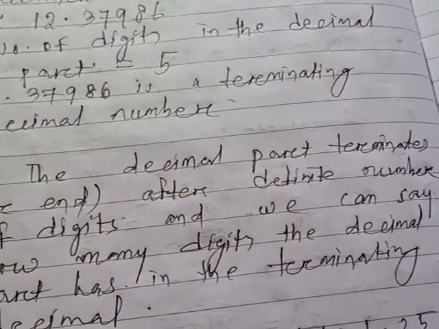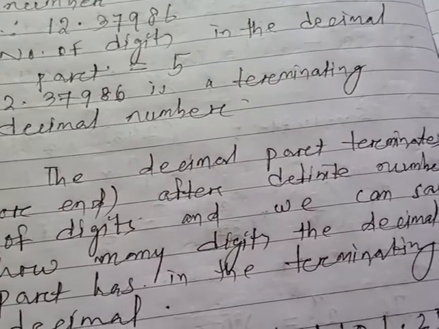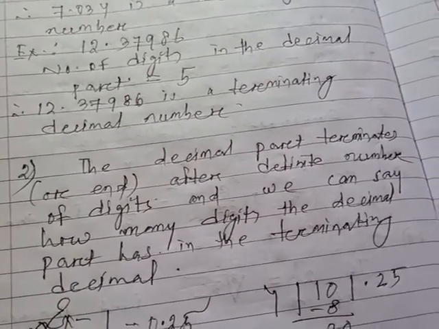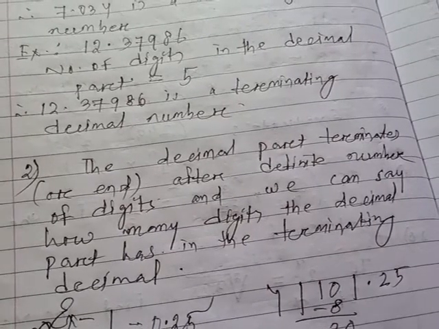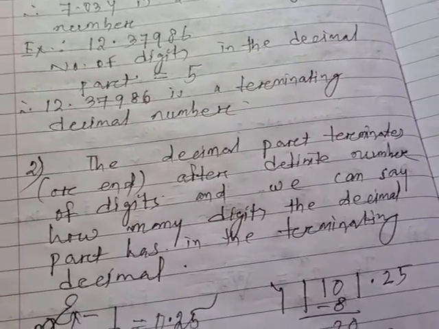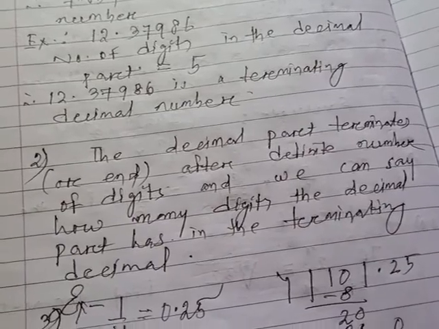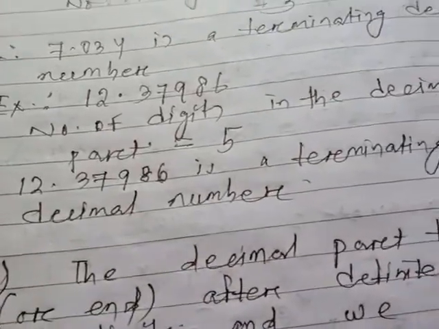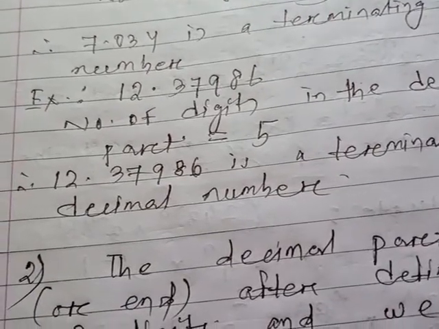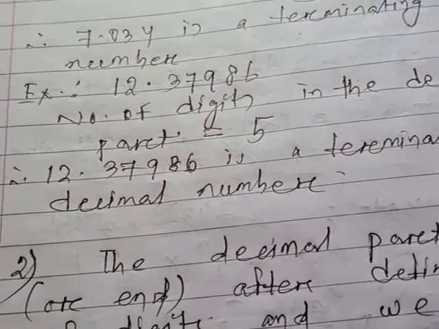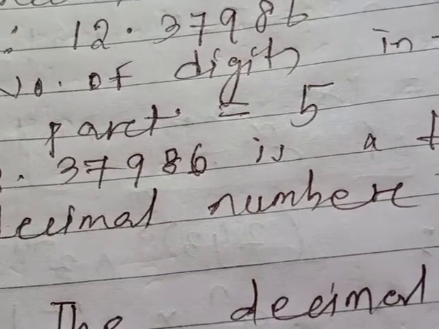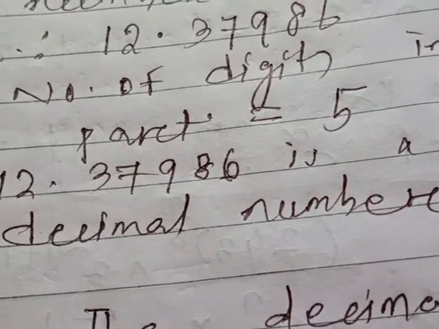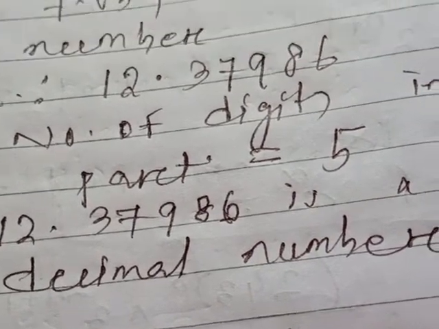We can say how many digits the decimal part has in the terminating decimal. How many digits here? 3, 7, 9, 8, 6. 5 digits. So after 5 digits, the decimal number terminates.